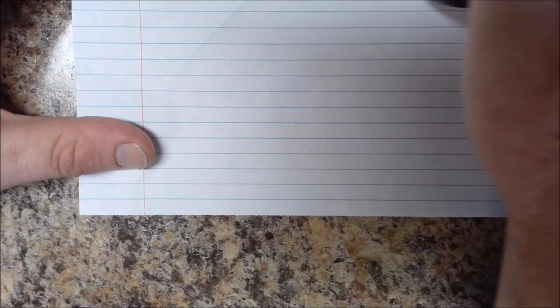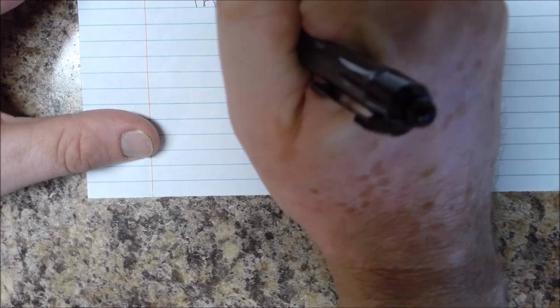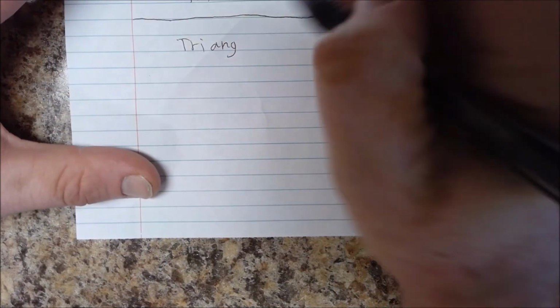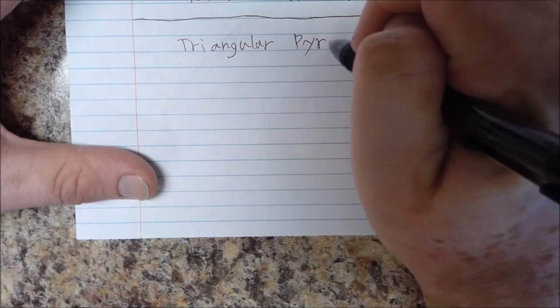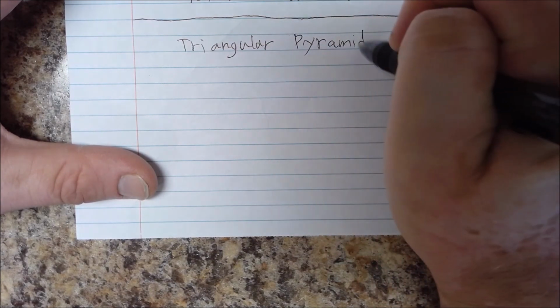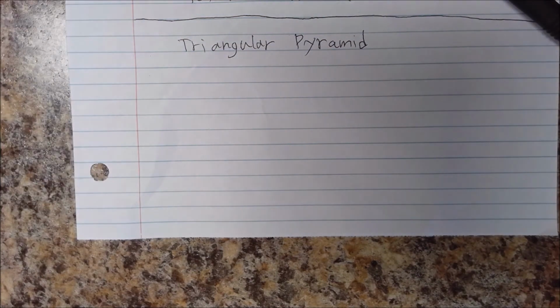A triangular pyramid is often also called a tetrahedron. But we're going to say, triangular pyramid. I'm just going to go grab a calculator quickly. You can pause a little bit here.